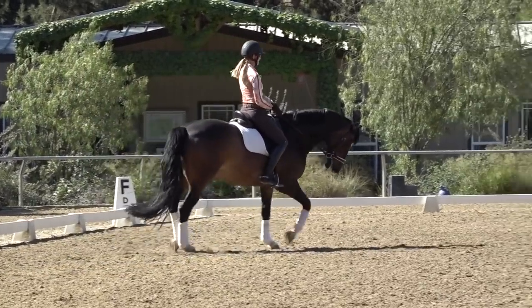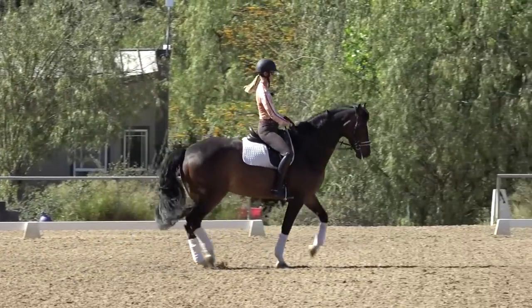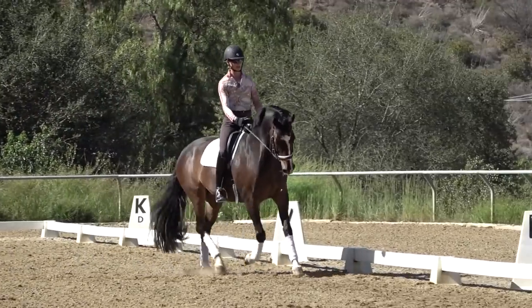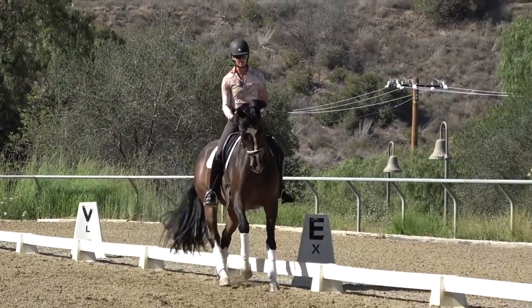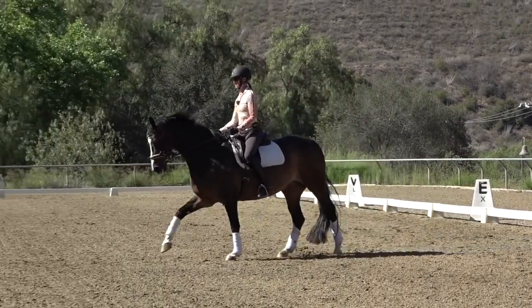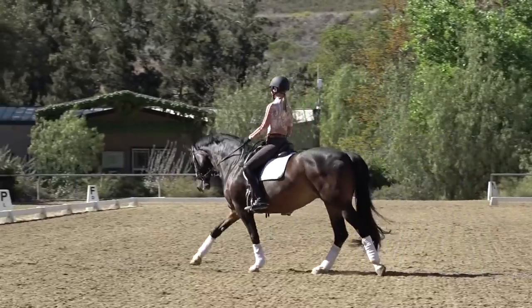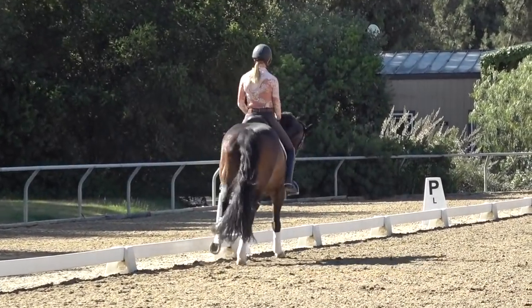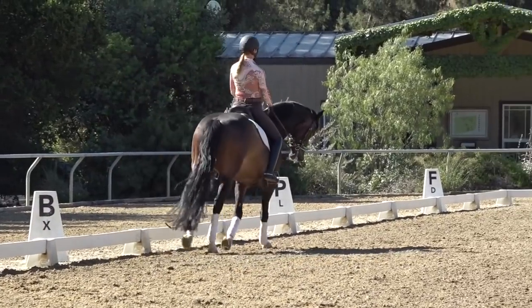I see this a lot at the canter. When you're cantering your horse, it's really important that your seat is following that canter motion. So my seat is swinging from back to front as my horse is cantering here, but I'm not keeping my horse cantering by driving.